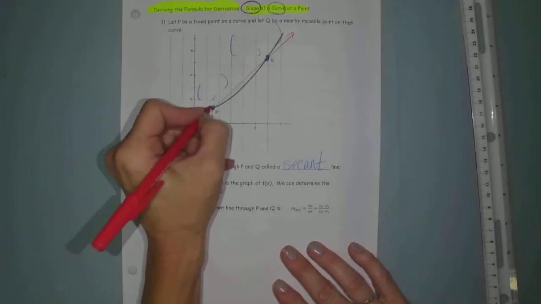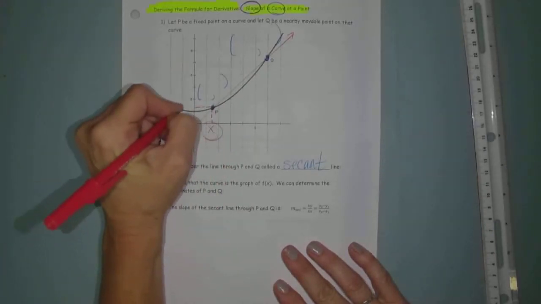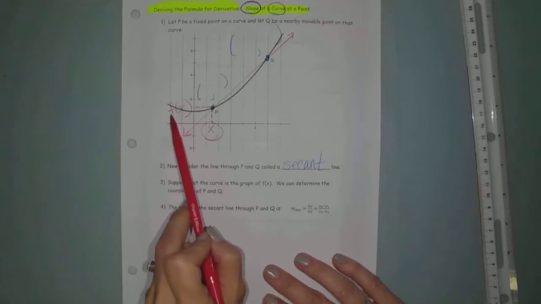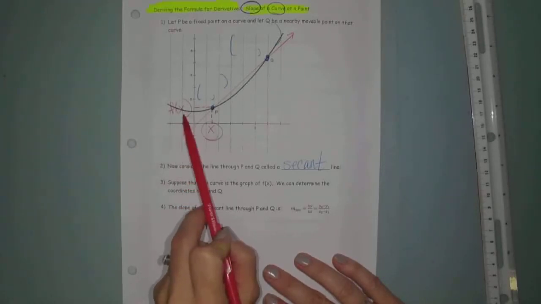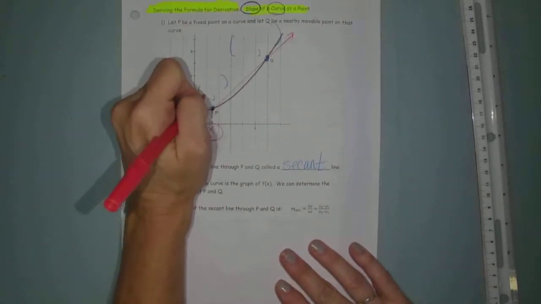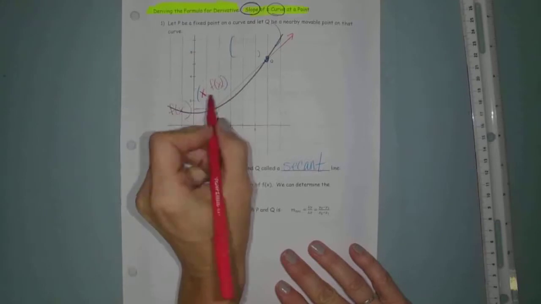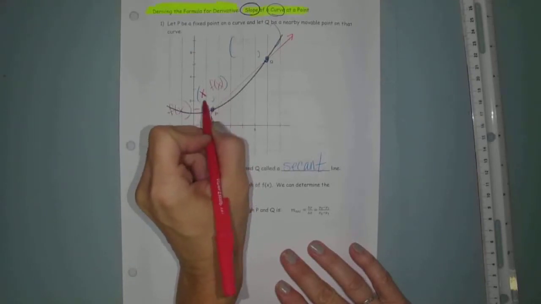Well, that makes our y value at P f of x. The function's value when x is x. So the coordinates then generically at P are going to be x, comma, f of x. It's like saying xy, right? X, f of x. All right, now we go to Q.